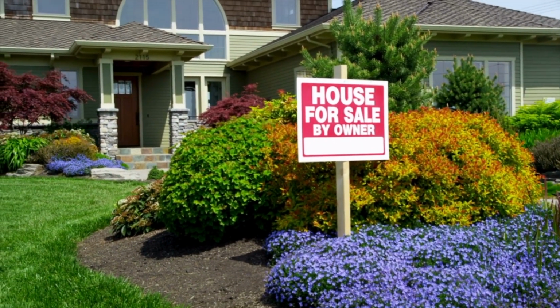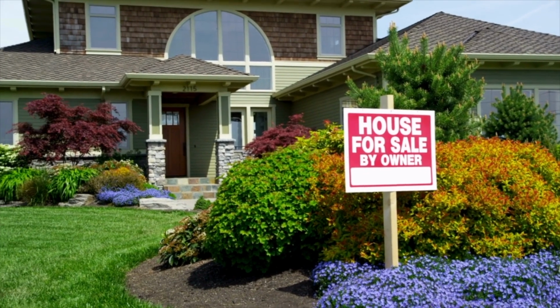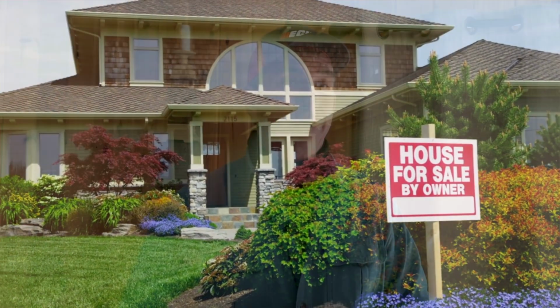And when it comes to putting that sign in the front yard saying for sale, you can obviously point to how organized the landscape is, and people will appreciate it as well.